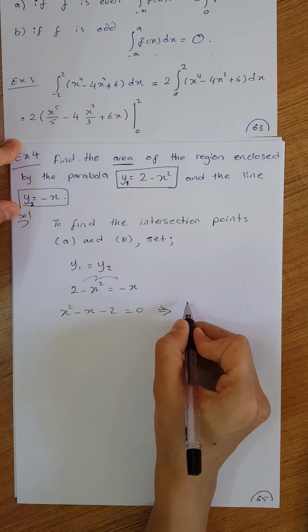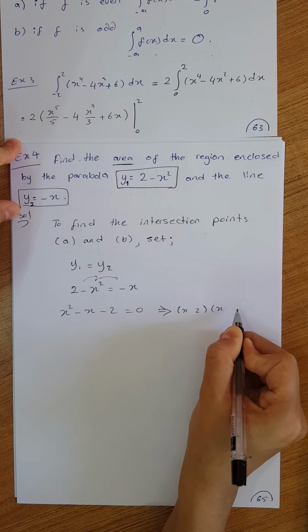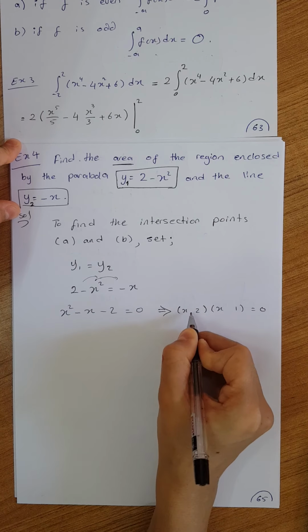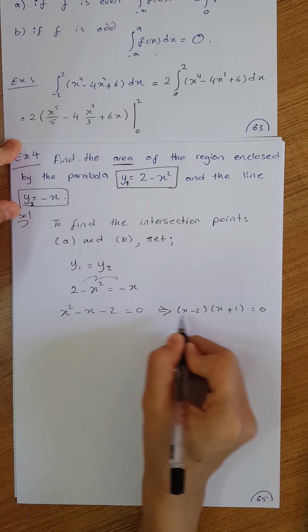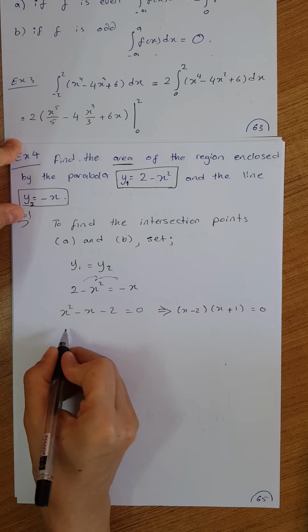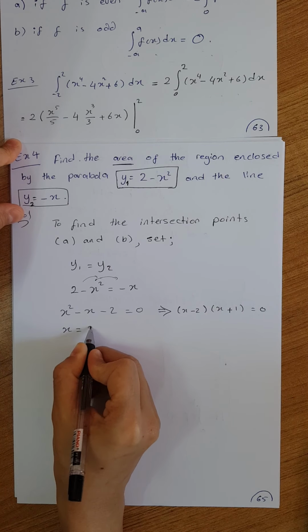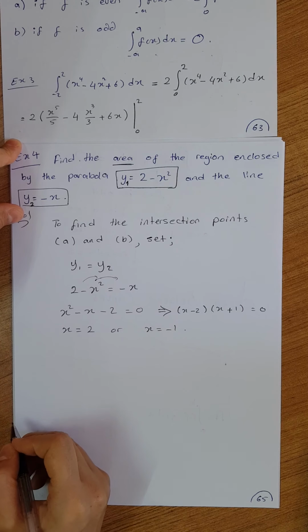Factorize this one. It's equal to what? That will be (x minus 2)(x plus 1) equal to 0. Why? Because when I multiply them, I'll get negative 2. And when I add them, I'll get negative 1. That's in the middle. So x is equal to 2 or x is equal to minus 1.